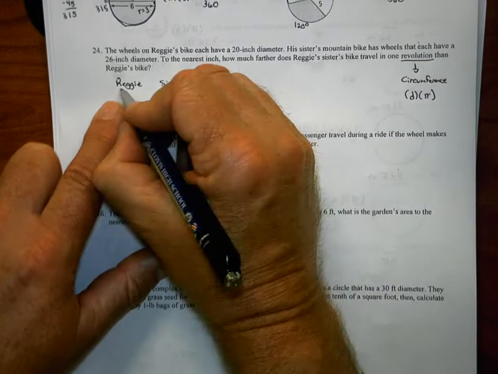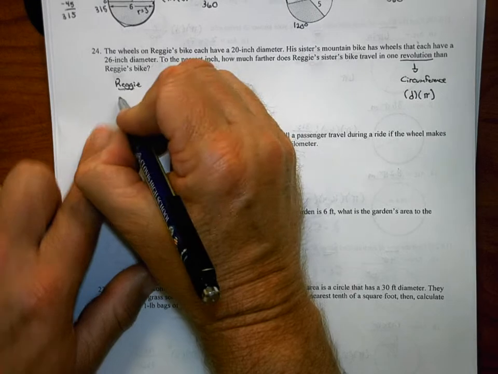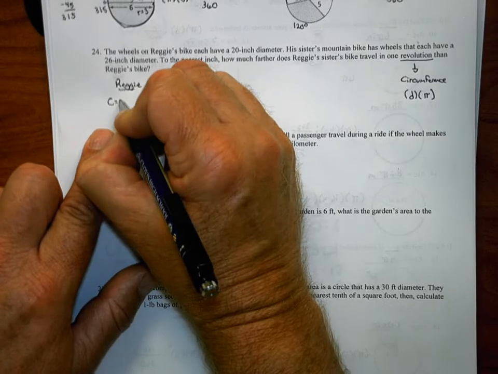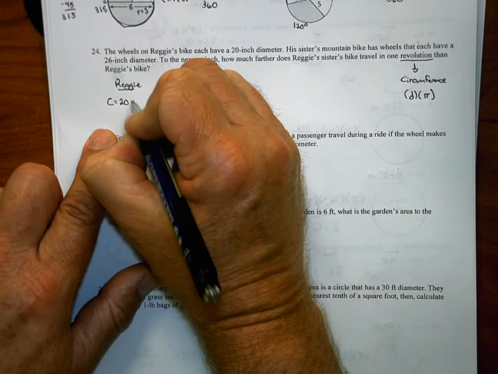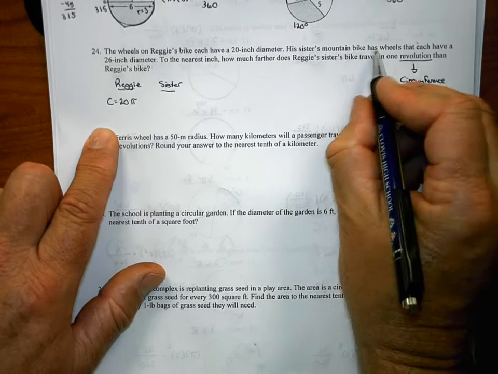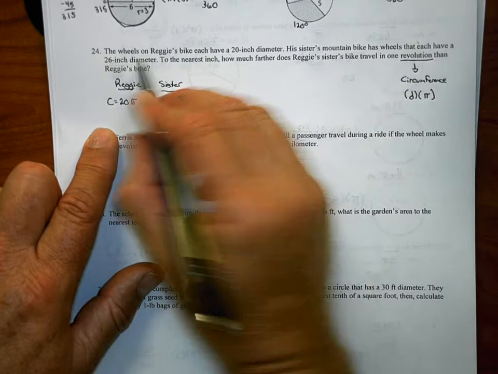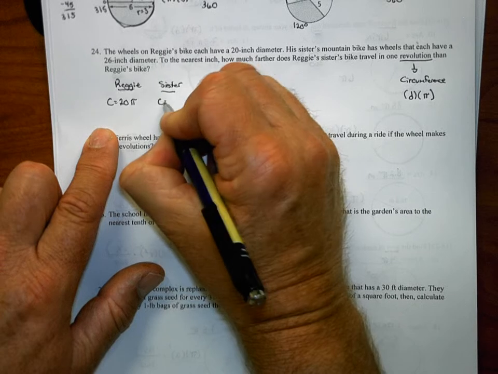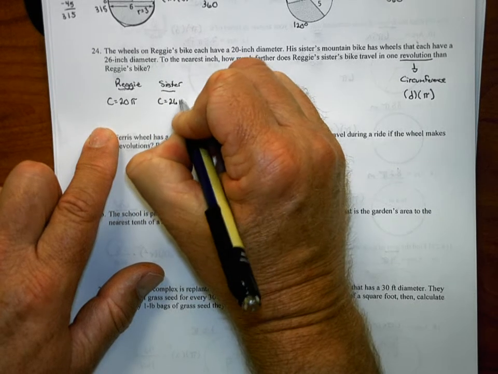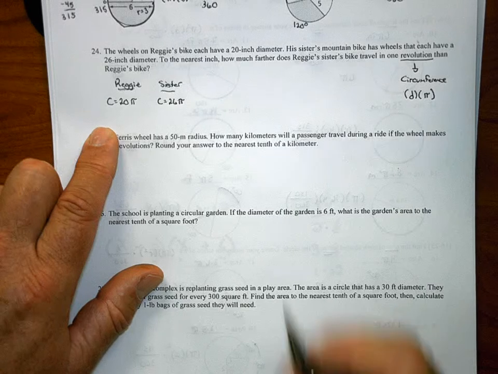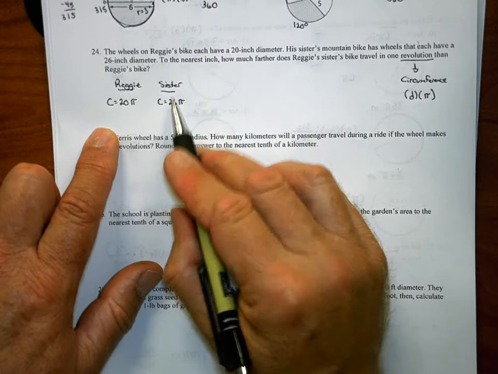So Reggie's bike has a 20-inch diameter, so that means the circumference of his circle would be 20 pi. His sister has wheels that have a 26-inch diameter, so his sister's bike would have a circumference of 26 pi. So how much further does Reggie's sister go?